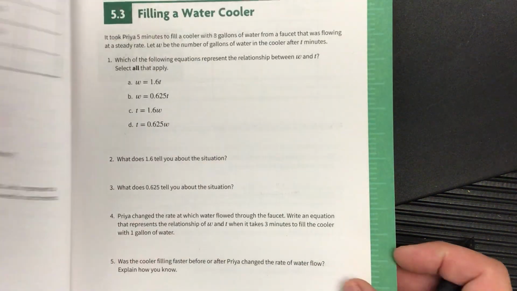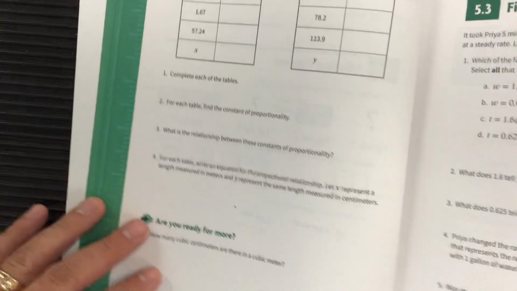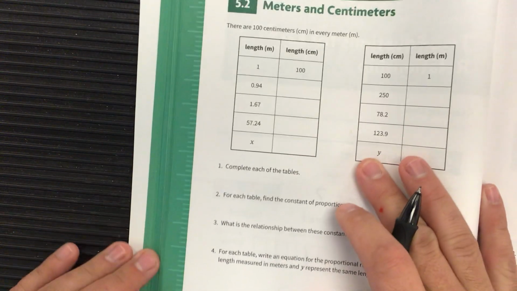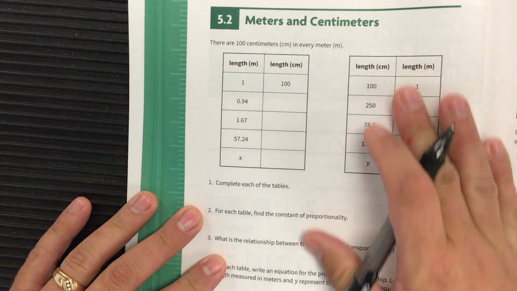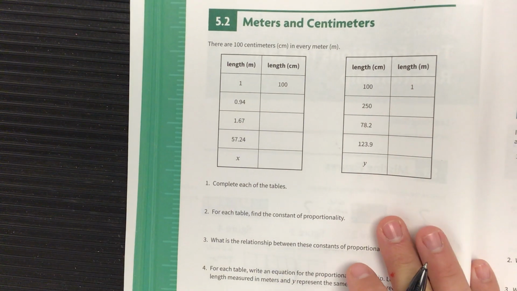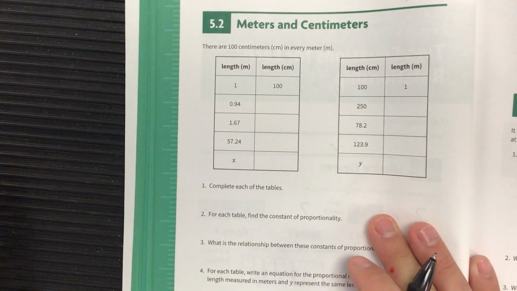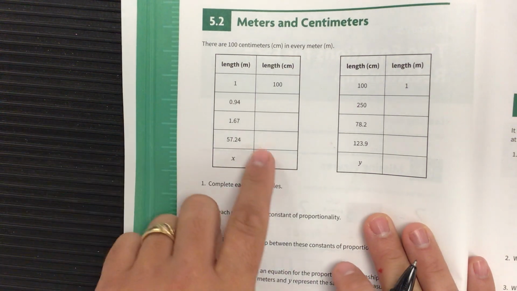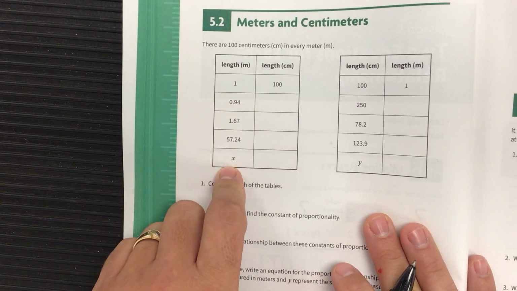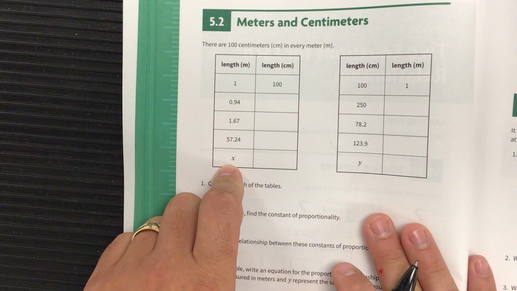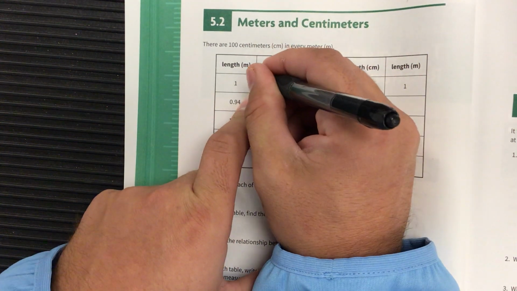All right, moving on to question 2. Okay, complete each of the tables. So what is my constant of proportionality for the first table? What am I taking everything on the left times? 100, right? So this side is times 100.